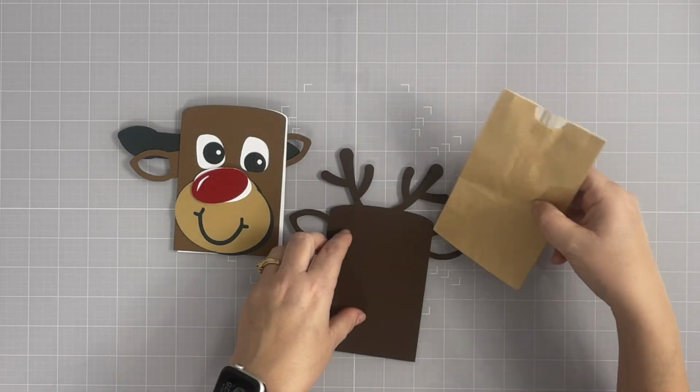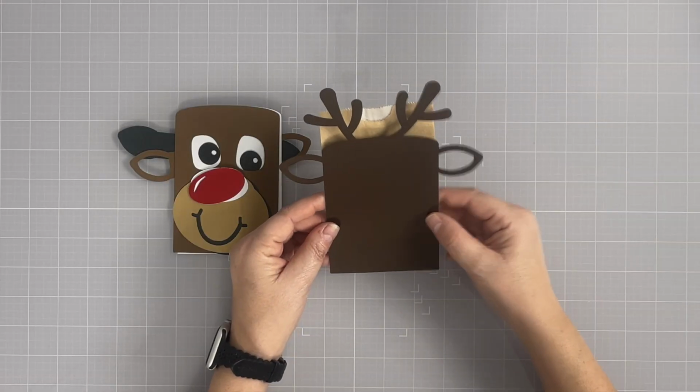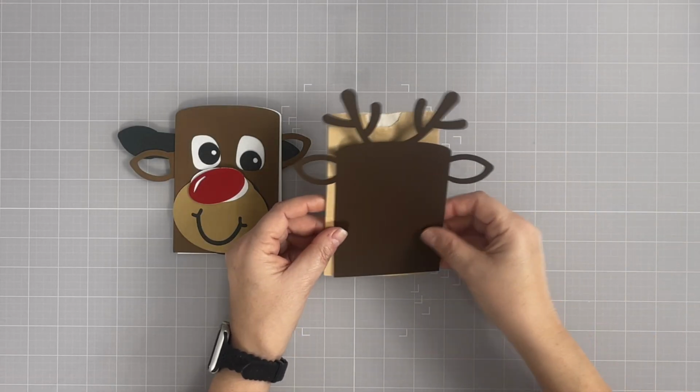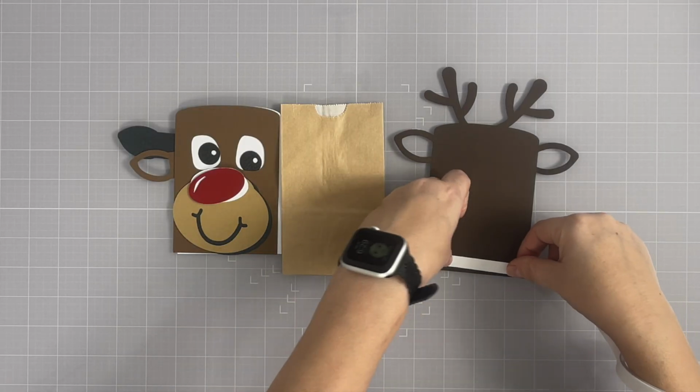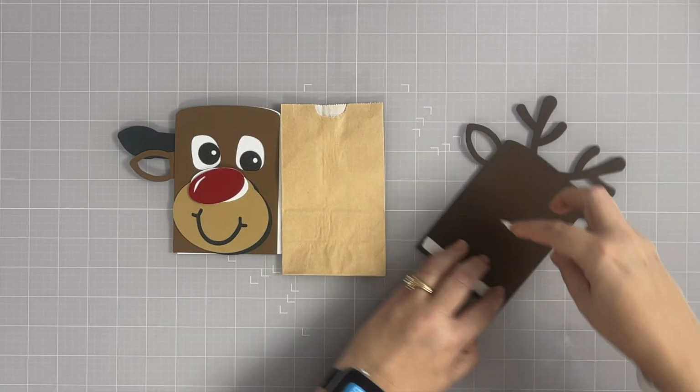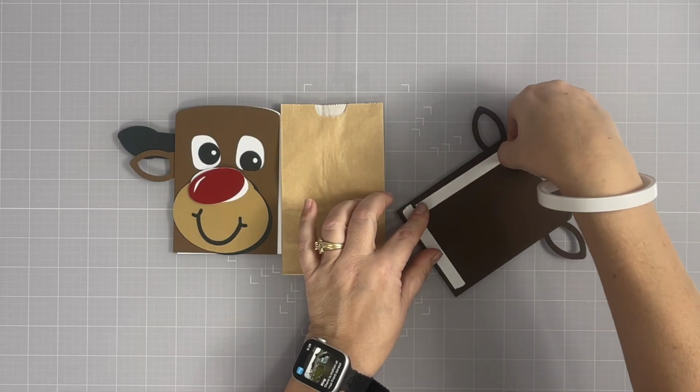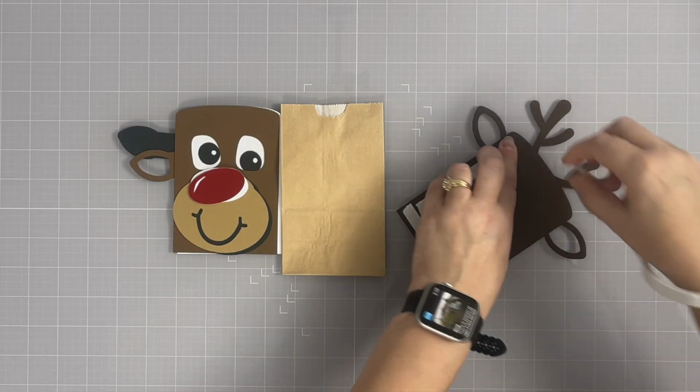So you have to put it on the front of the bag, and this will allow me to fold this portion. So let's get this attached. I'm just going to put a little bit of this double-sided sticky tape on the back of my reindeer rectangle.